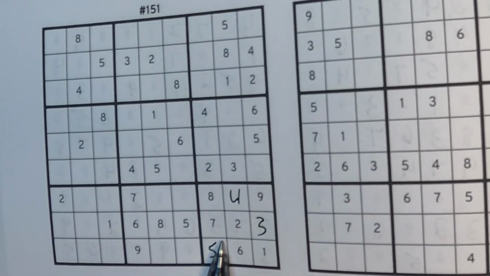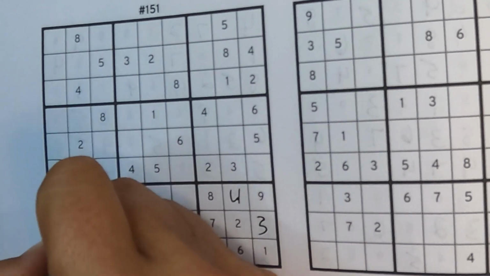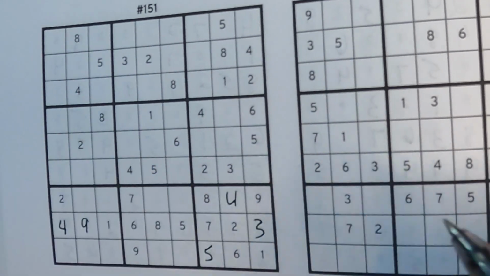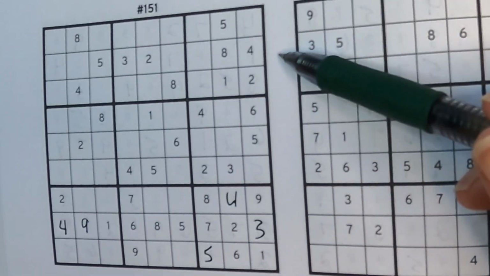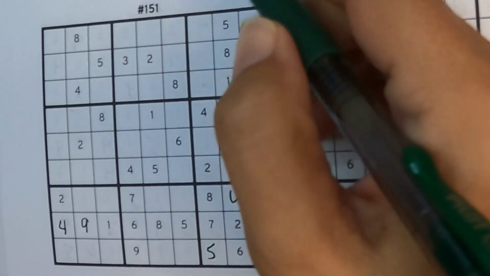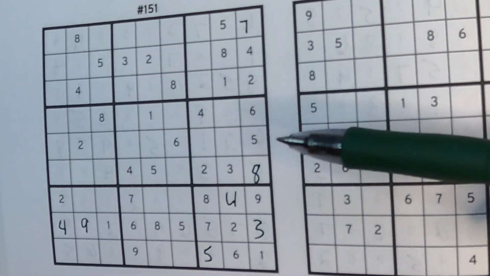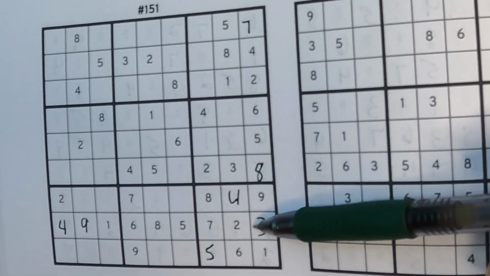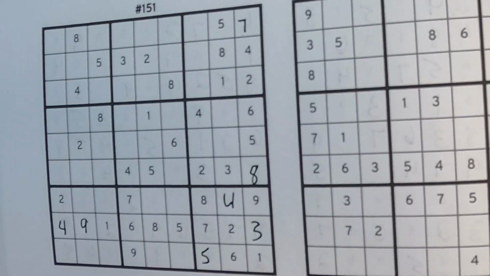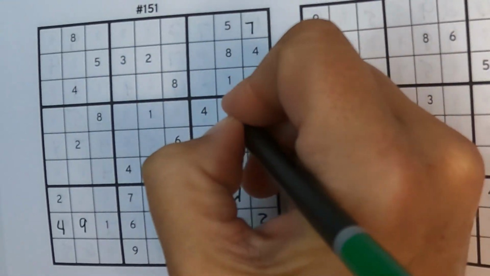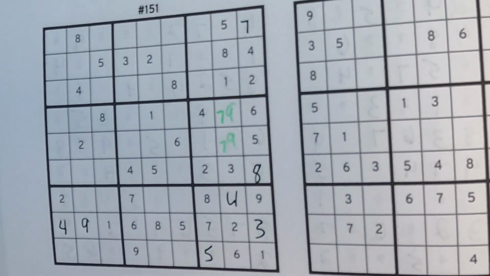For this row now, we're missing 4 and 9. We've got a 4 here, so 9, 4. For this column, we're missing 7 and 8. We've got an 8 here, so 7, 8. For this column, we're missing 7 and 9, and I don't see any help. So 7, 9, 7, 9.